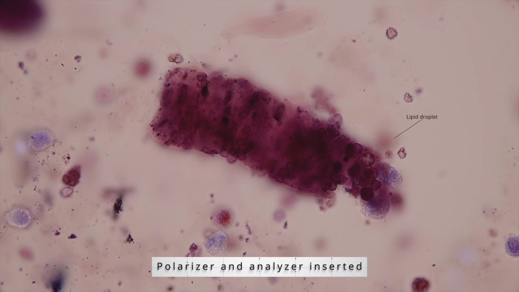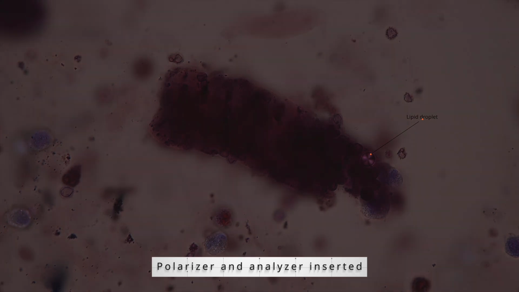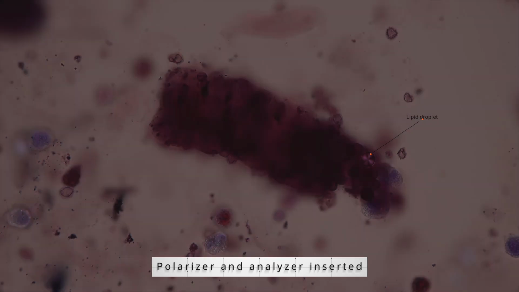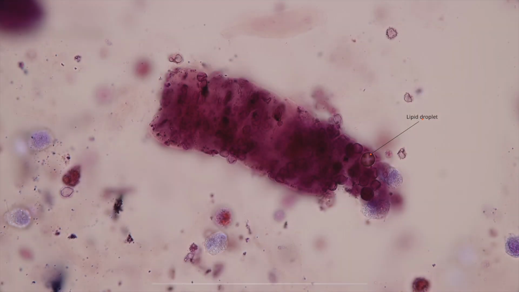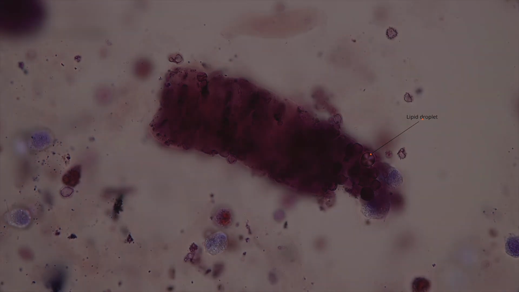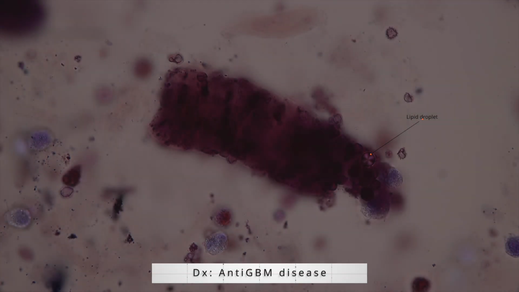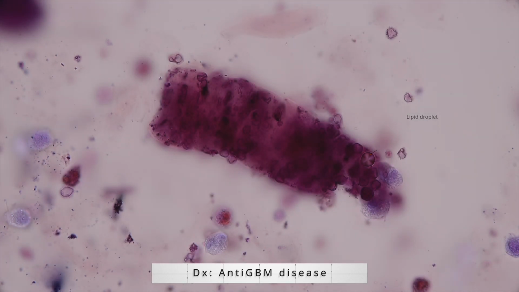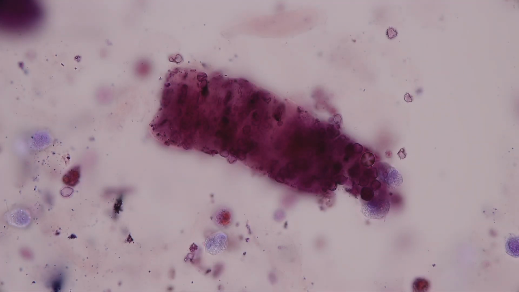Now we can see what looks like a very clear Maltese cross pattern. When we rotate the polarizer, it's clear this is a lipid droplet. So what initially looked like it might have been a red blood cell under polarized light is lipid. The diagnosis in this case turned out to be anti-GBM disease.